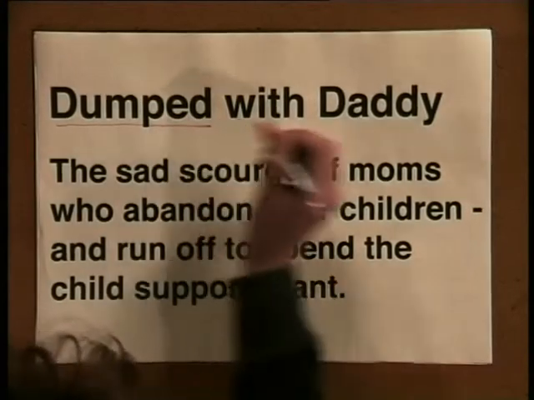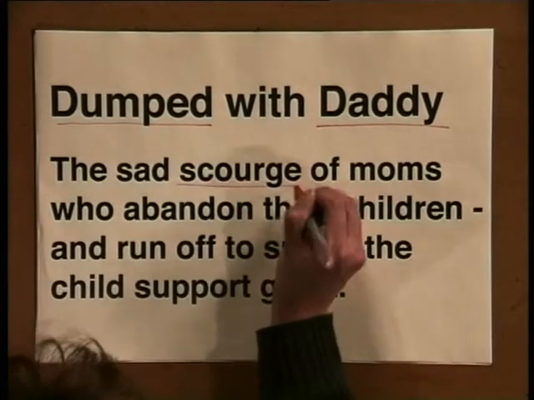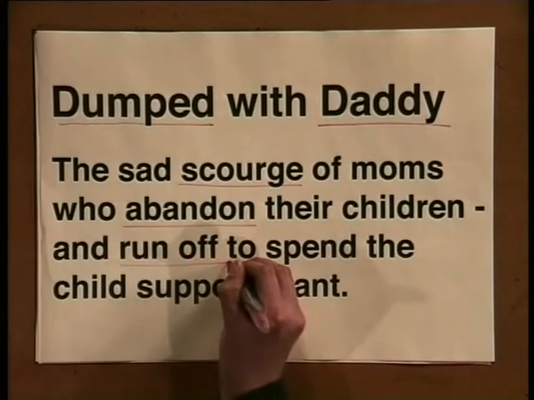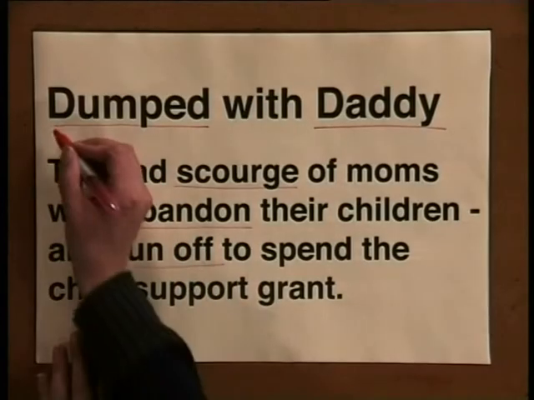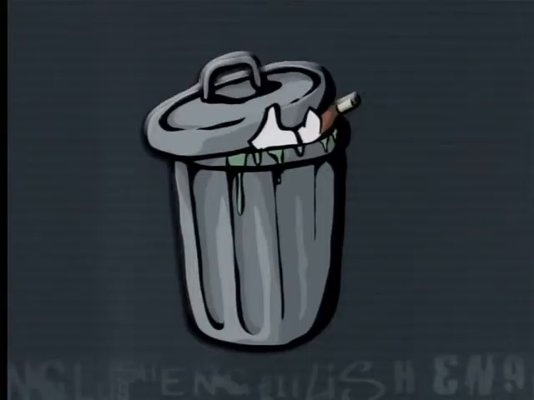Dumped, daddy, scourge, abandon, and run off. What comes to mind when you hear the word dumped? I think of trash or garbage, something unwanted, so this word definitely has negative connotations.